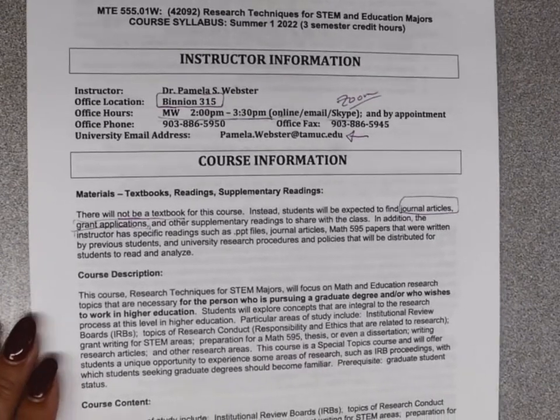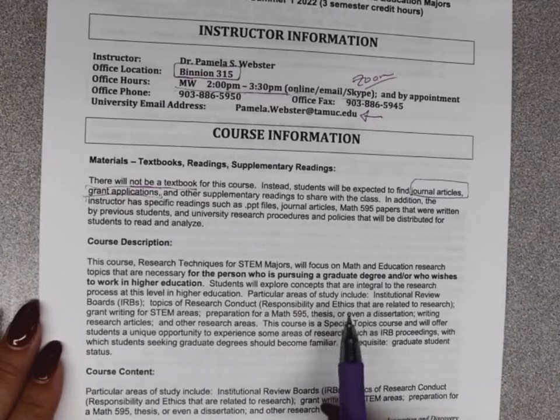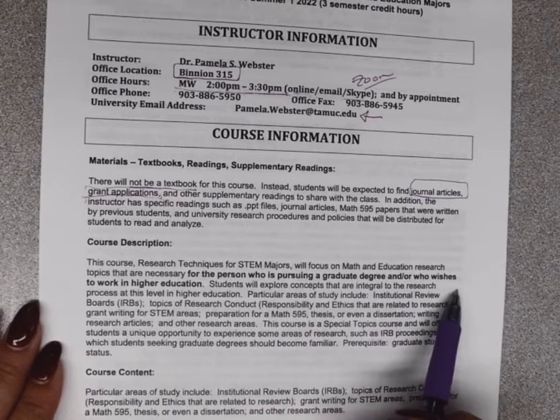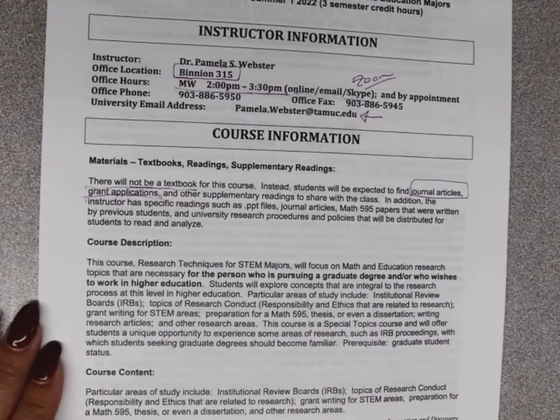The idea behind this class is that it is mostly oriented toward the person pursuing a graduate degree and/or who wishes to work in higher education.